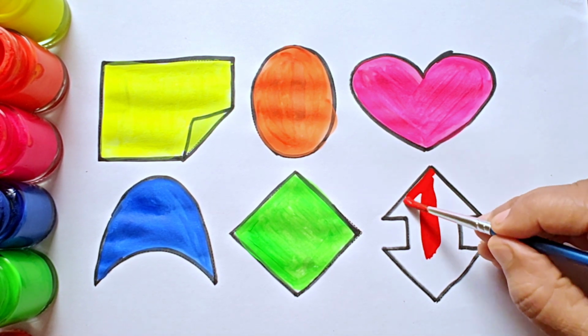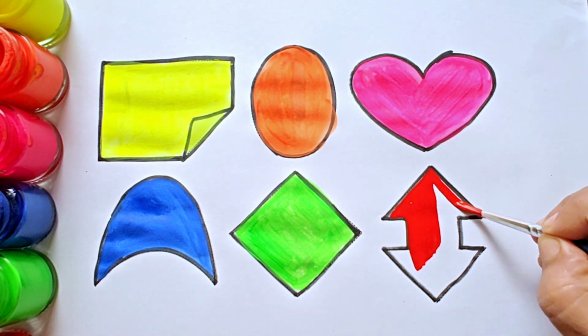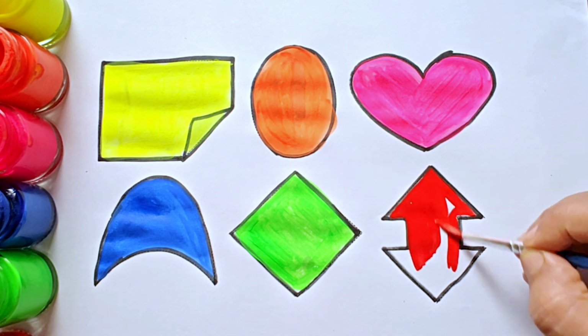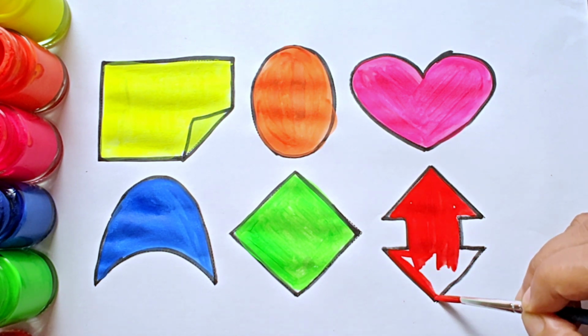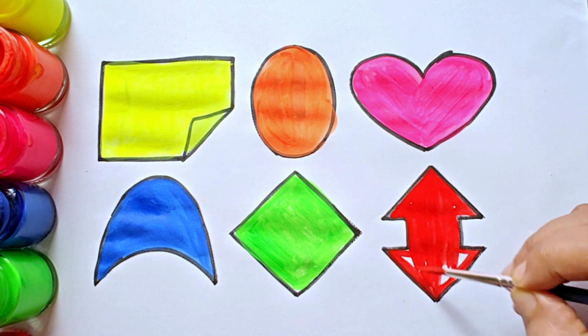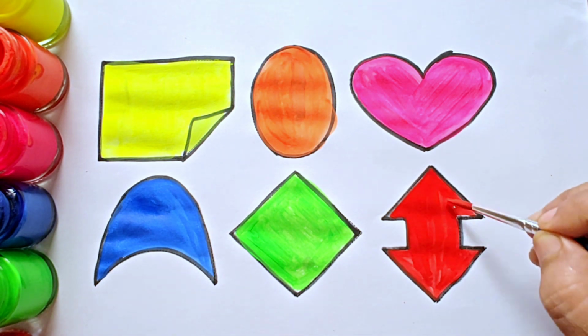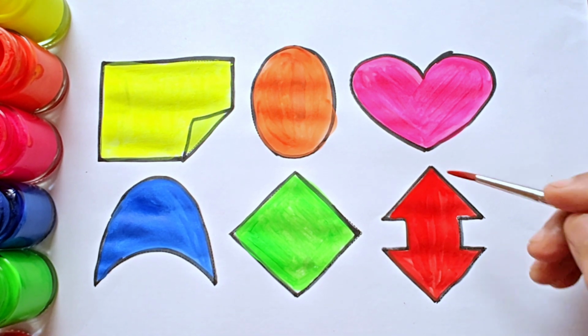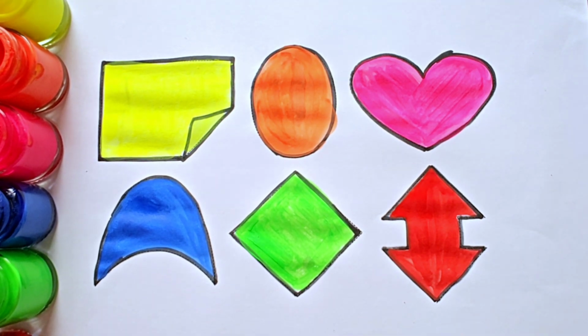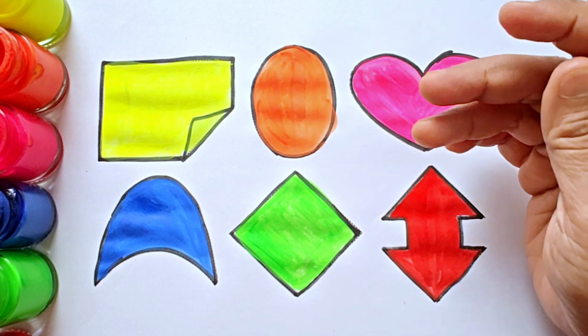It is red color. Up-down arrow. Kids, let us recall the shape's name and color name once again.